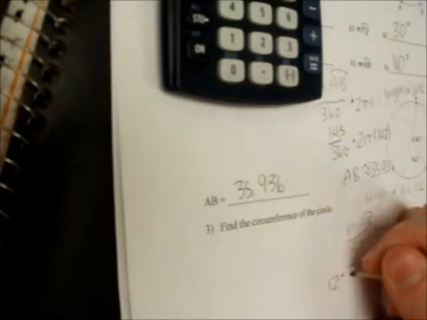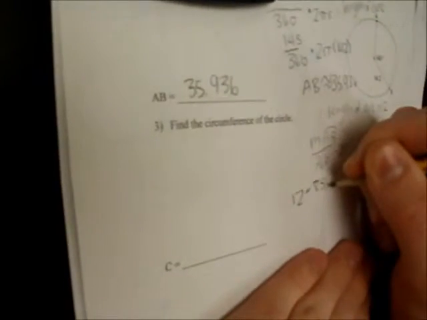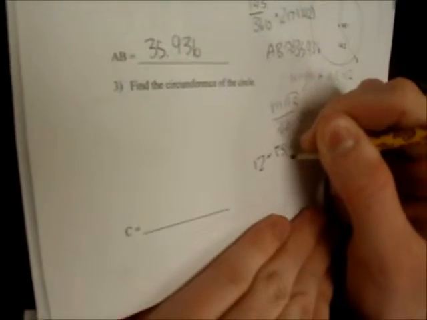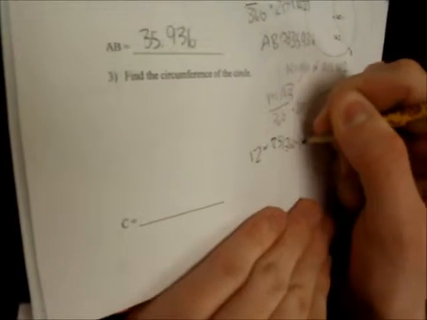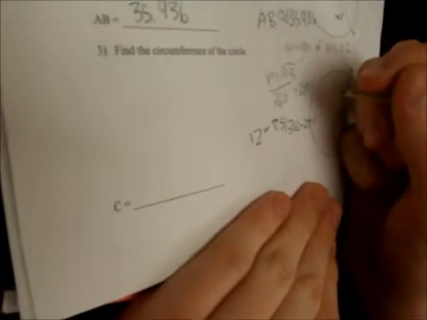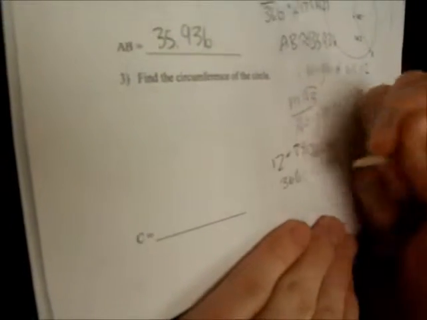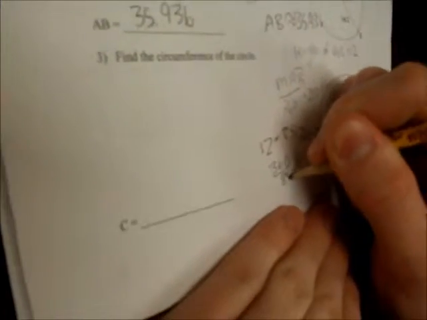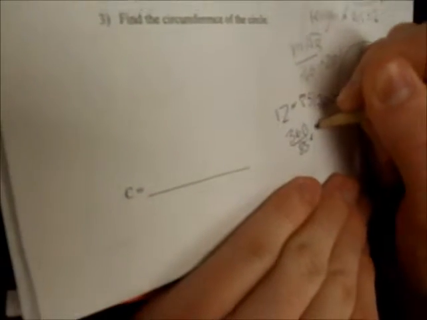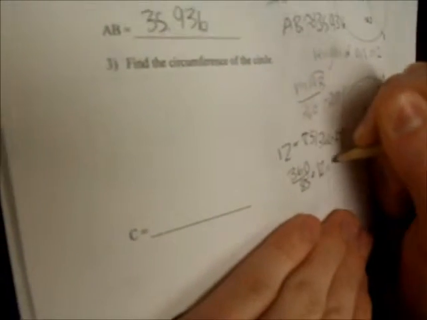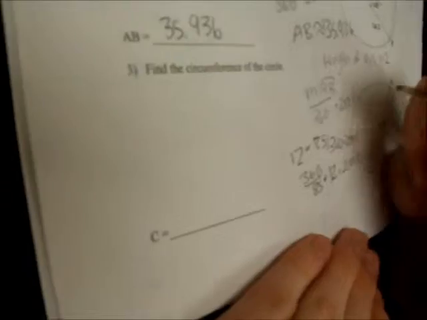So we can use the equation that we previously had: measure of AB divided by 360 times 2 pi r equals the length of the arc. Since we know the length of the arc, we fill that in as 12 equals 85 divided by 360 times 2 pi r.